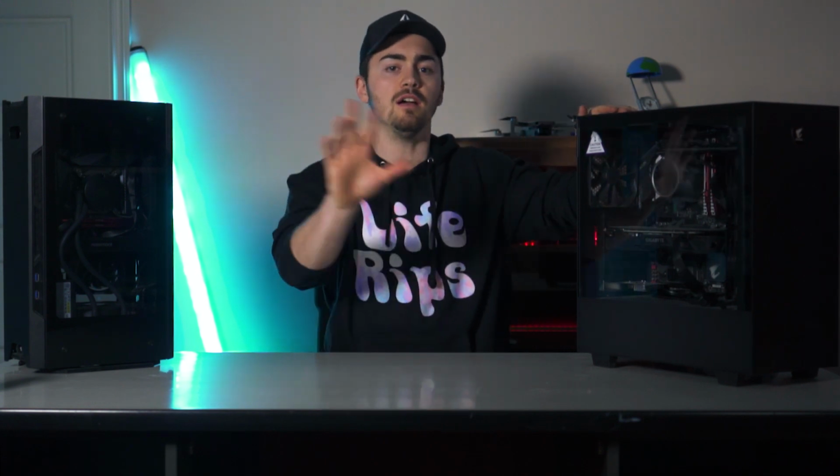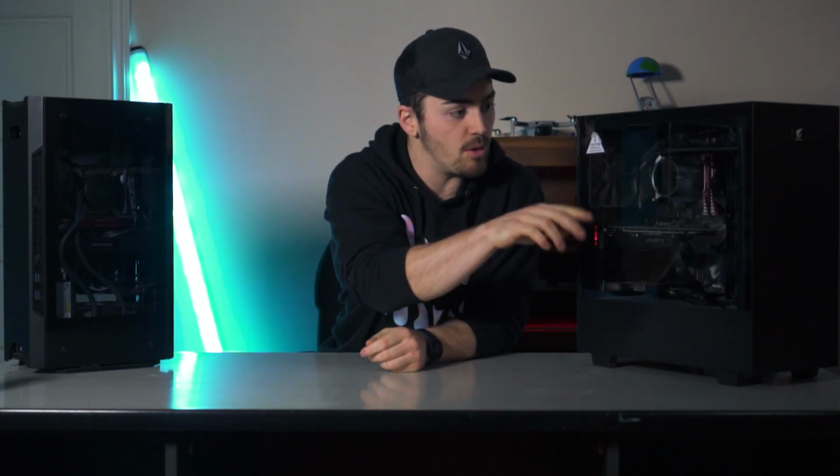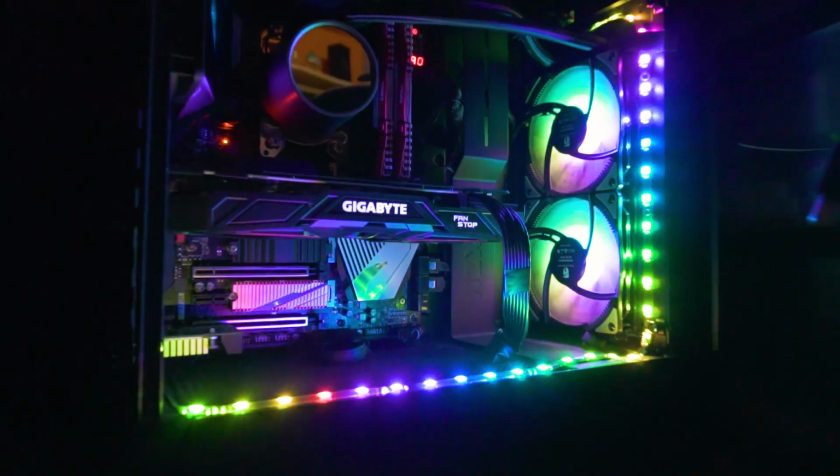Some people like to put their cases on their desk, so if you like to do that and you like to have the RGB flash, then a case with a nice big open window like this would be great so that you can see all your components flashing around, lighting up, and giving you all the RGB joy that you ever need.